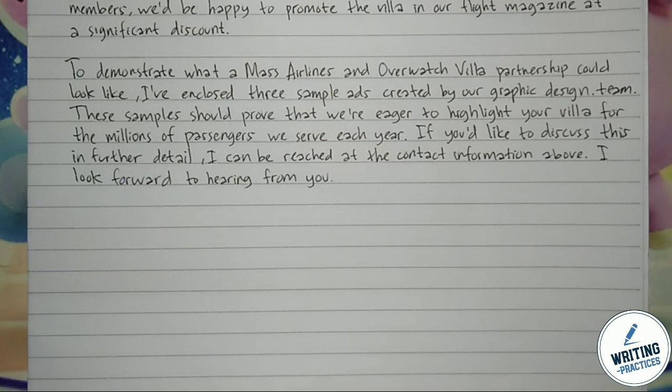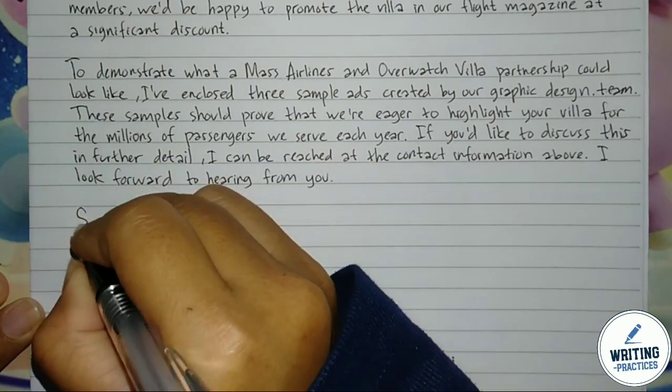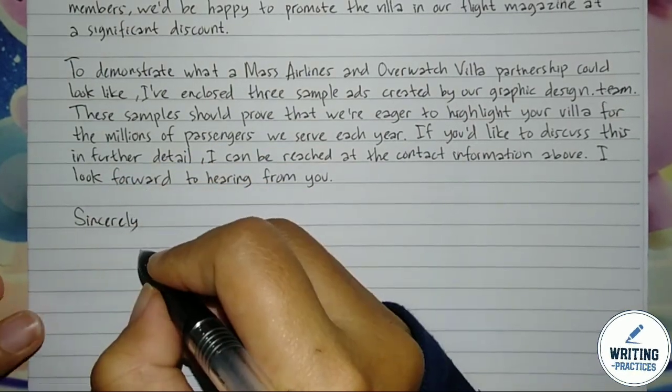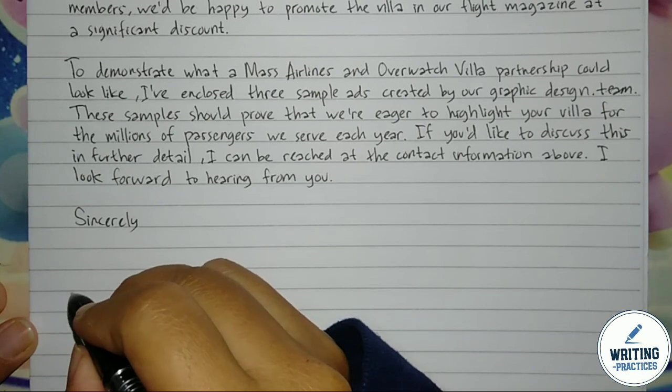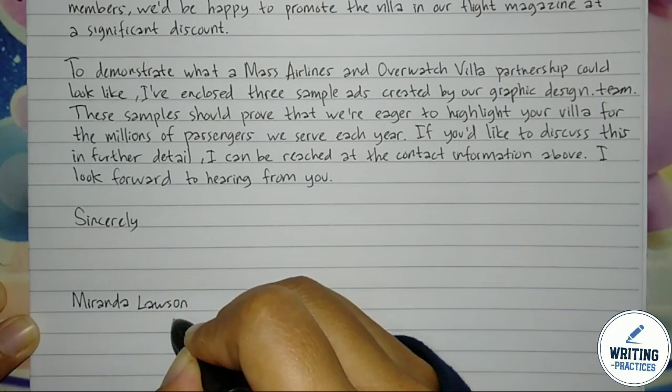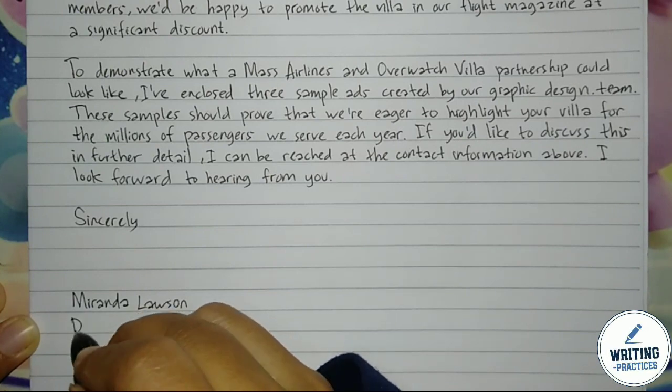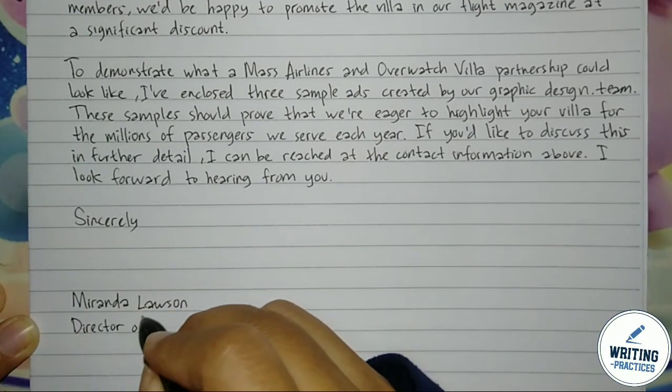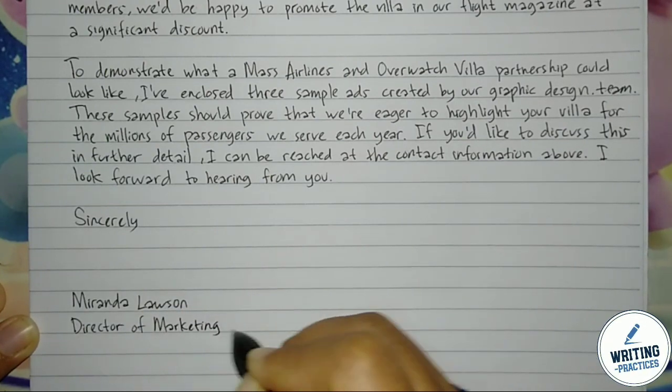And offer the recipient to discuss about this partnership in further detail. Don't forget to give your contact information and welcome them to contact you anytime. Show your excitement to wait for their response. And finally, close the letter with sincerely. Add your signature. And write your full name. Under it, write your occupation in the company, as well as the company name.